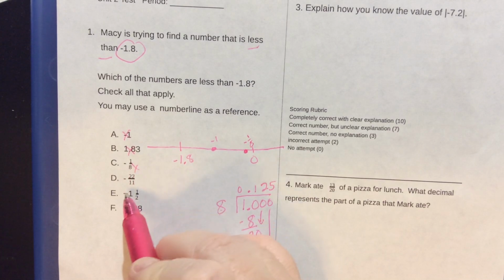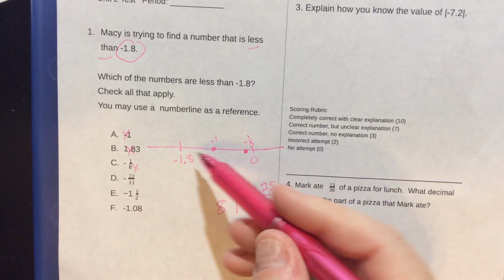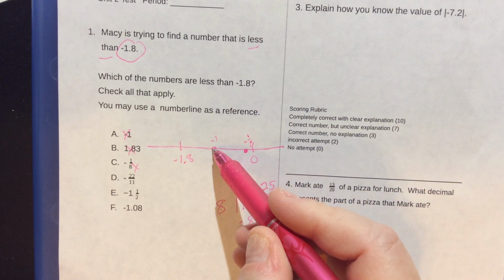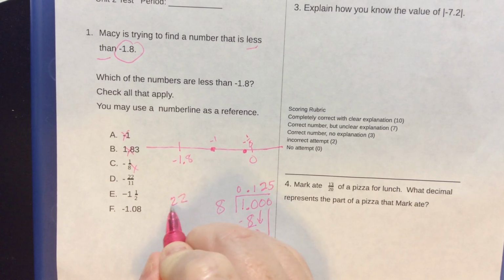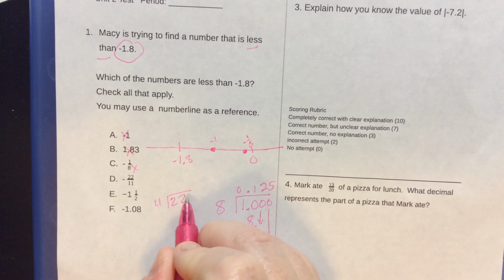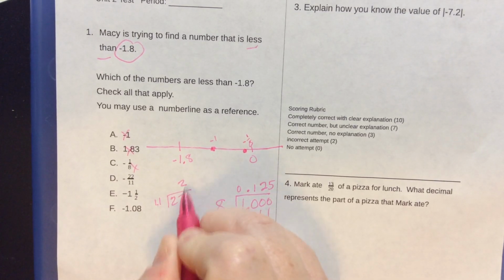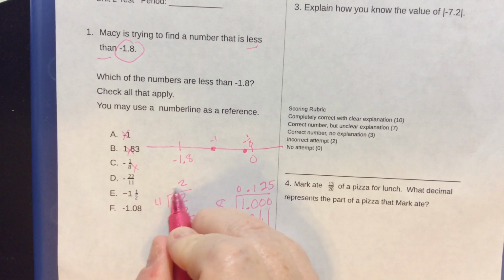Okay, negative 22 over 11. That's improper. So that means it is somewhere to the left of negative 1. It's greater, or well, if it's positive, it's greater than 1 whole, right? Because it's improper, but it's negative, so it means it's less than negative 1. So 22 divided by 11. Well, 11 goes into 22 2 times. 2 times 11 is 22. Oh, so this number is just negative 2.